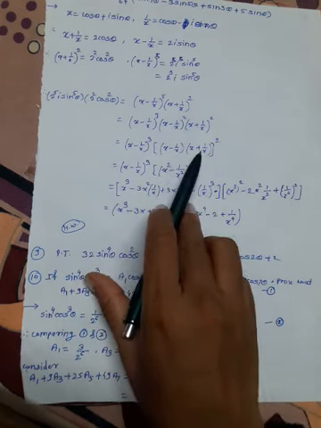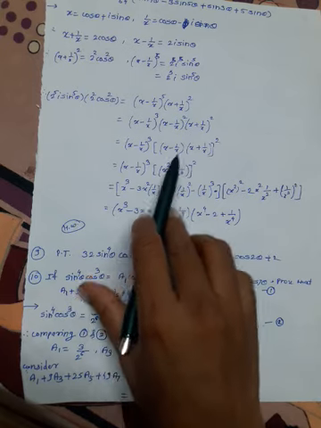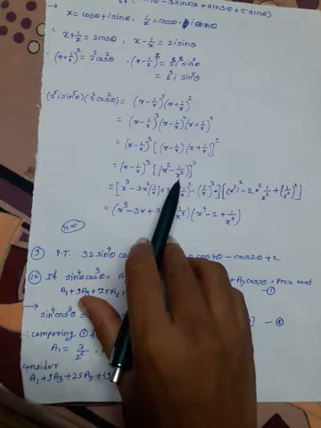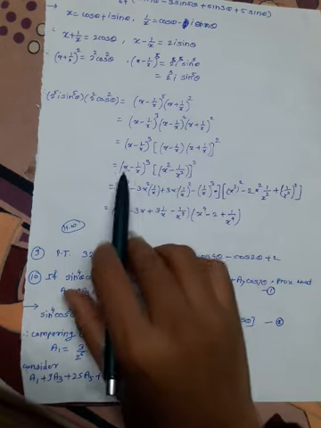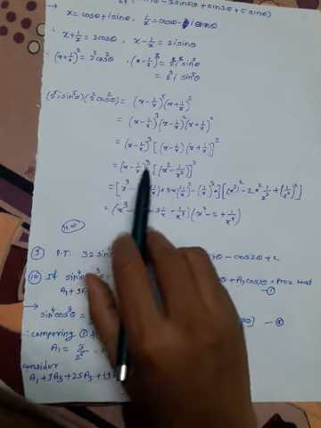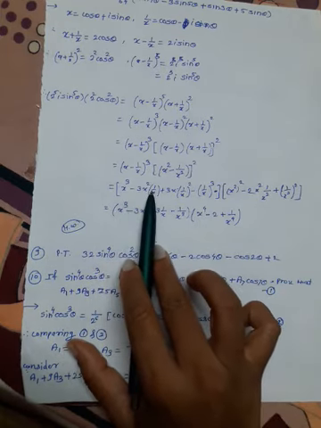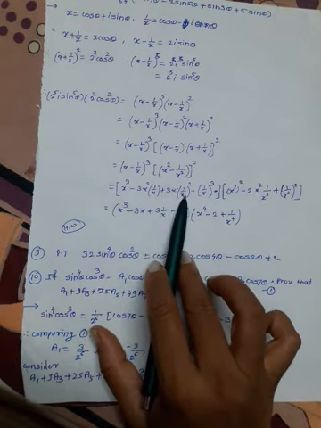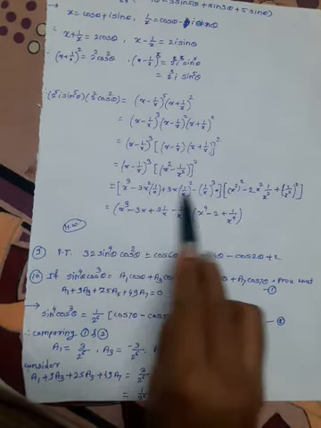Multiplication of these two. Now again use the (a plus b) into (a minus b) bracket formula. We get a square minus b square, raised to square as it is. Now we have to do the expansion of these two brackets. This is (a minus b) bracket cube as it is: a cube minus 3a square b plus 3ab square minus b cube. This is the expansion of this first bracket.